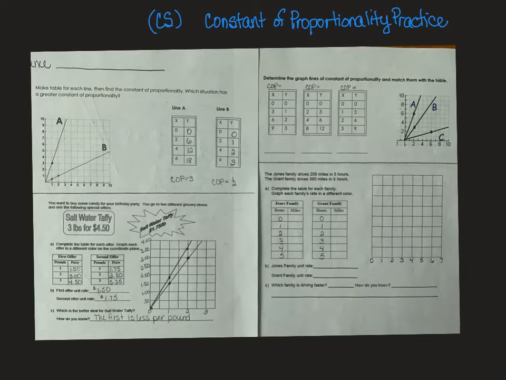So here's what we got. We have A and B, and I can see that in line A, when x is 1, then y is 3. So if I have 1, 3, that means 2 is going to be 6, 4 is going to be 12, and 6 is going to be 18. And the constant of proportionality is 3. I'm multiplying by 3 each time.